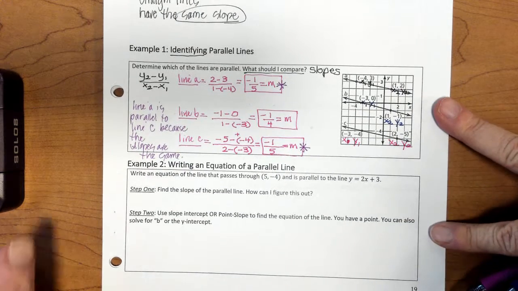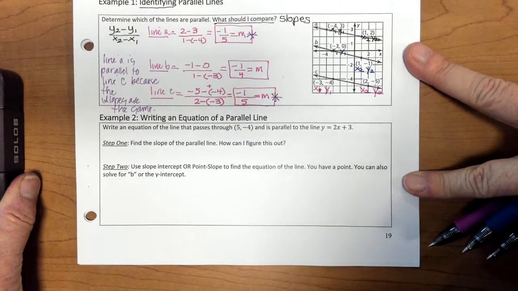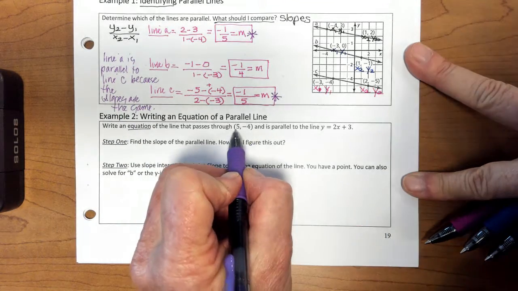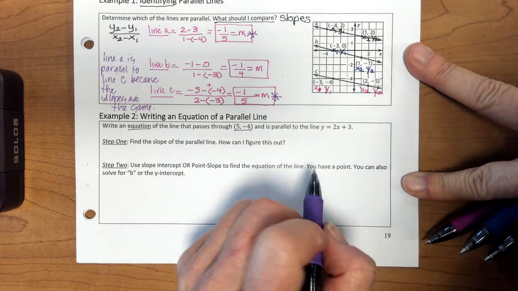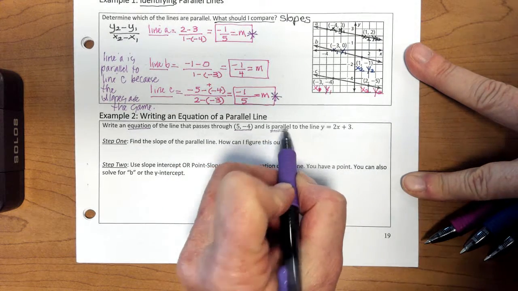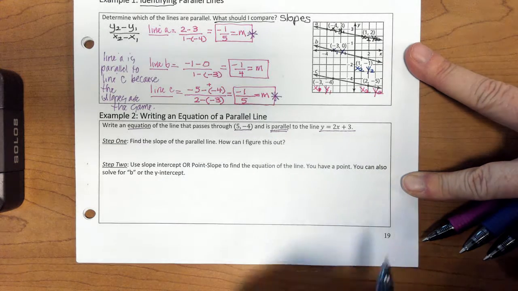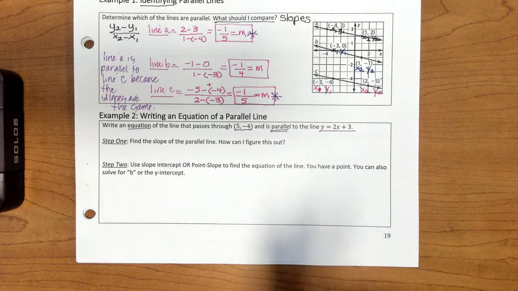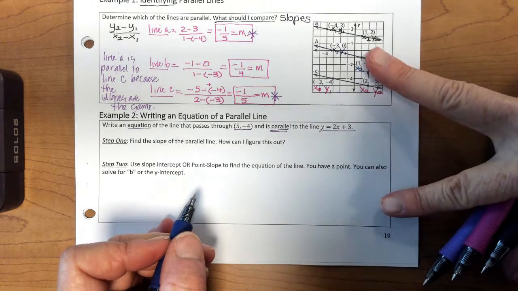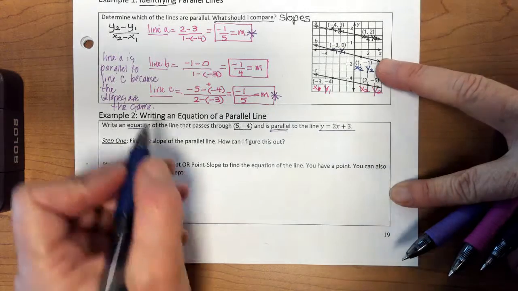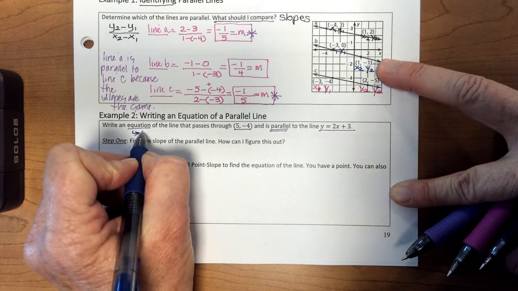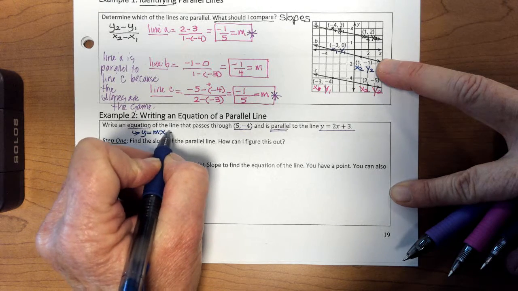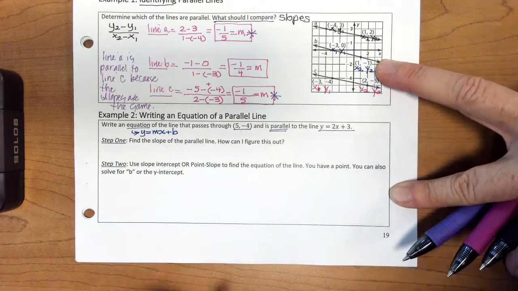So now we're going to look at example 2. And example 2 asks us to write an equation of the line that passes through the point of 5 and negative 4 and is parallel to the line of y is equal to 2x plus 3. So there's a couple of things that we need to remember, that when it is asking us to write an equation of the line, then I need this to be in the format of y is equal to mx plus b. That's going to be my final format that I need it to be in.